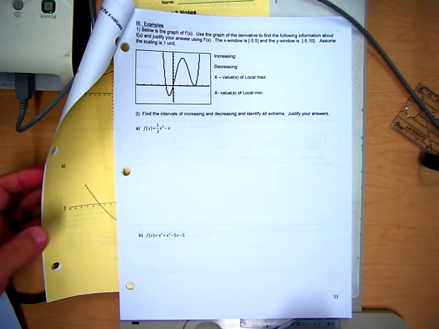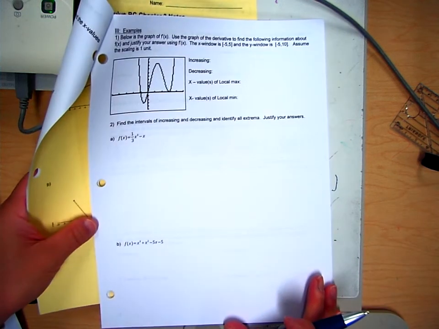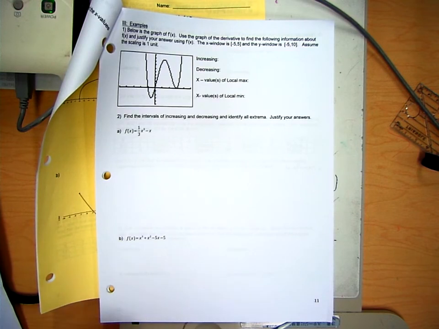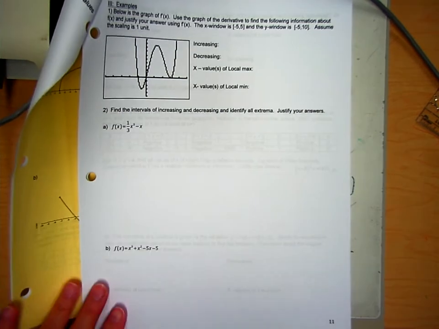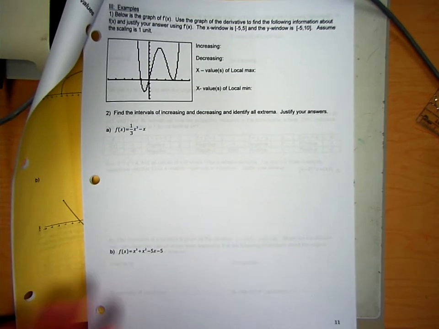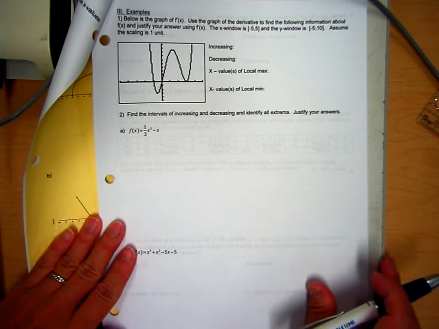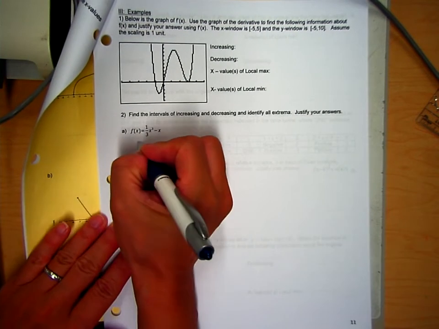So previously we had learned how to find intervals of increasing, decreasing, and local extrema graphically. Now we're going to do the same thing but given a function, so we're going to do it analytically. So first thing, we know that we need to find our critical numbers. So given a function, step one is to go ahead and find our critical numbers.